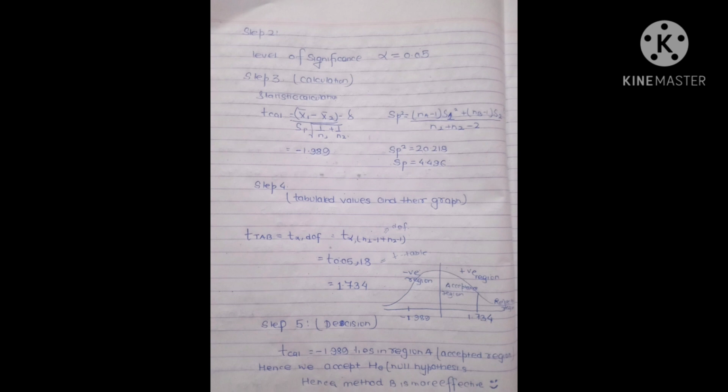Step 5, decision. T calculation, that is minus 1.989, lies in region A, that means the acceptance region. Hence we accept the null hypothesis. Hence method B is more effective.